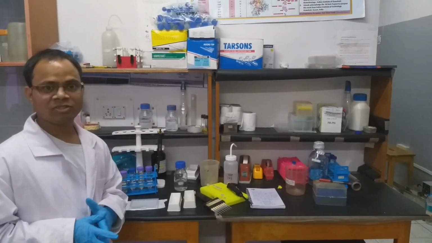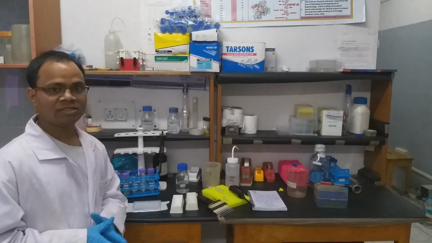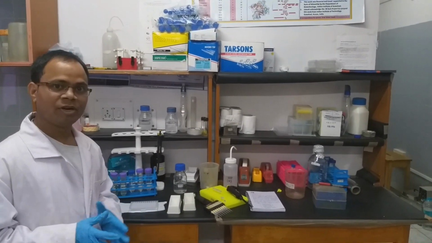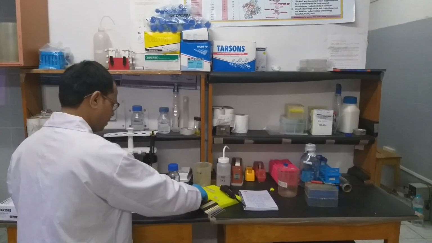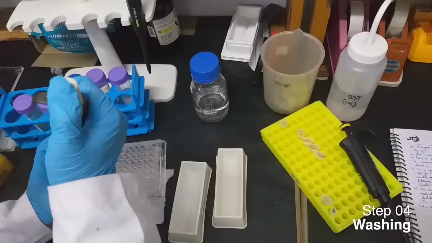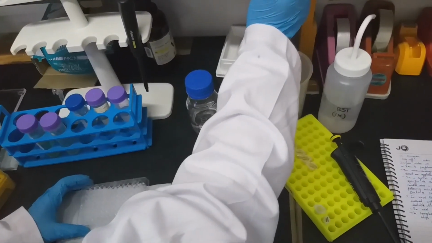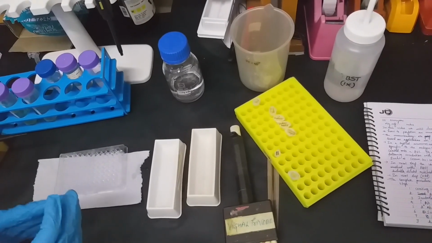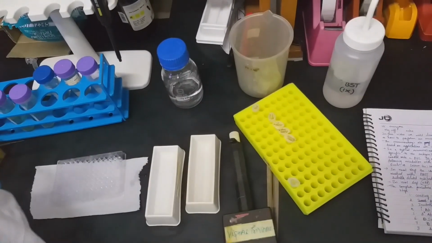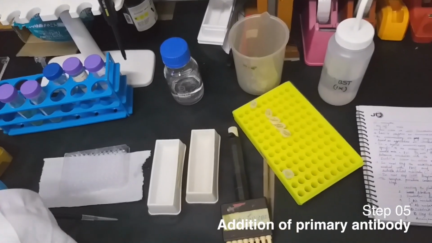Once the blocking is over, we have to remove the remaining blocking buffer, wash 3 times and incubate with the primary antibody. So I'm going to do that. In this step, we have to dilute the primary antibody with the assay diluent or in blocking buffer.